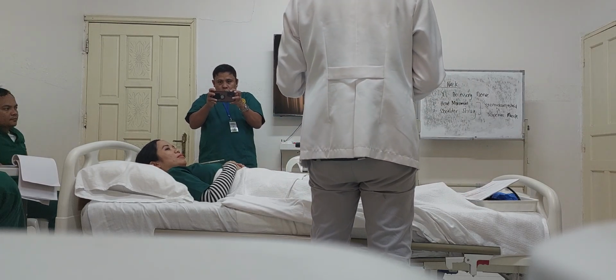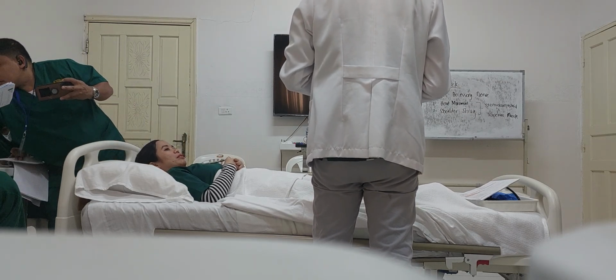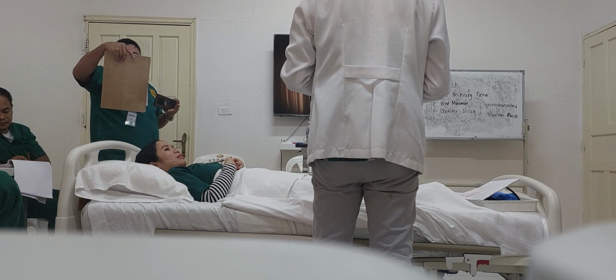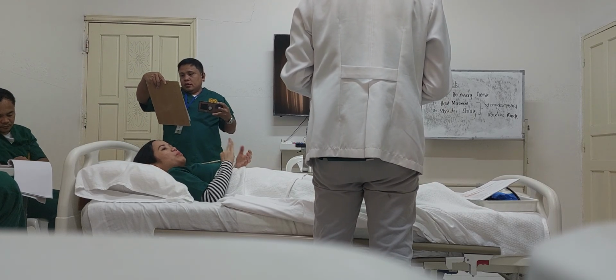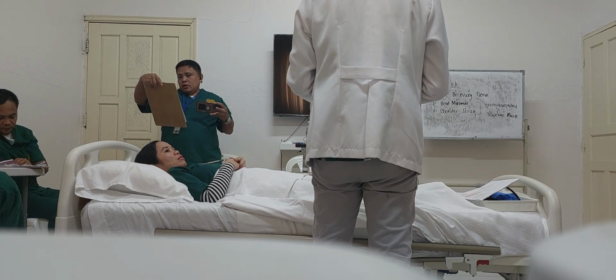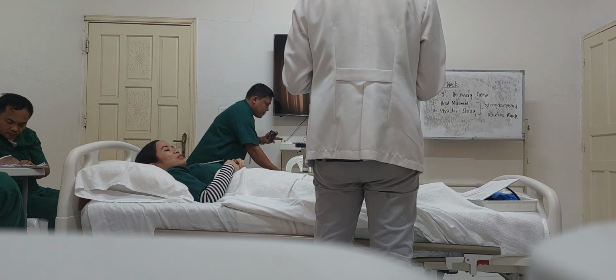Please, you can verify the name, date of birth, your current place. The assessment that you need to perform: place, time, and event. You have to check actually the orientation of the patient.